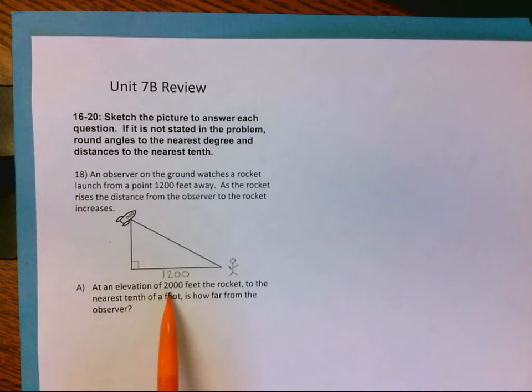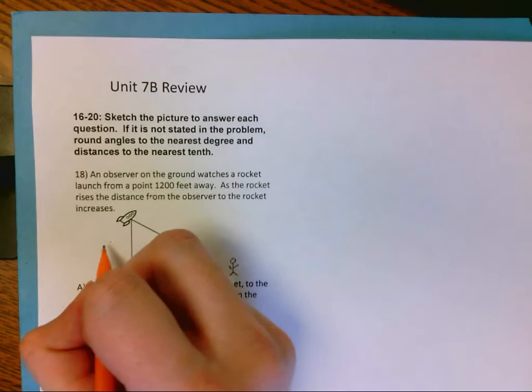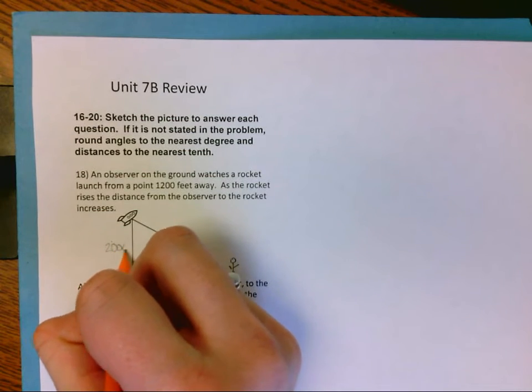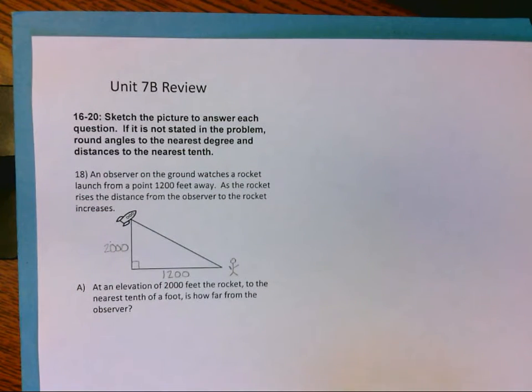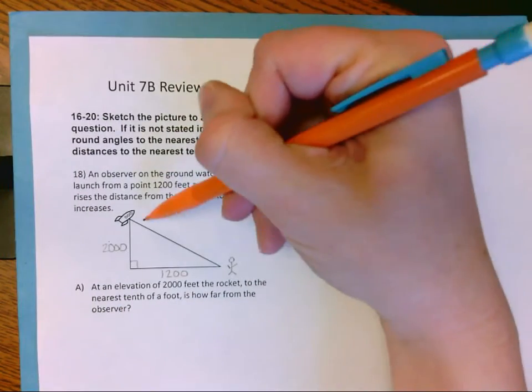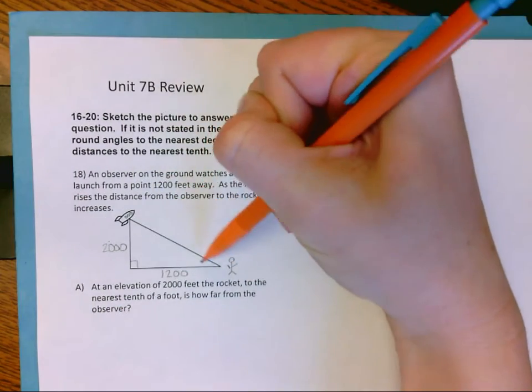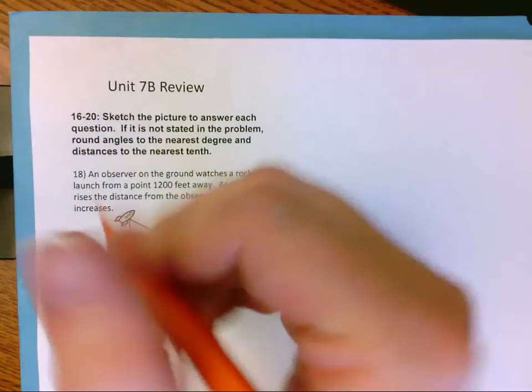At an elevation of 2,000 feet, the rocket to the nearest tenth of a foot is how far from the observer? So if the elevation is 2,000 feet, we've got to find how far from the observer is the rocket. So the distance here between the rocket and the observer.